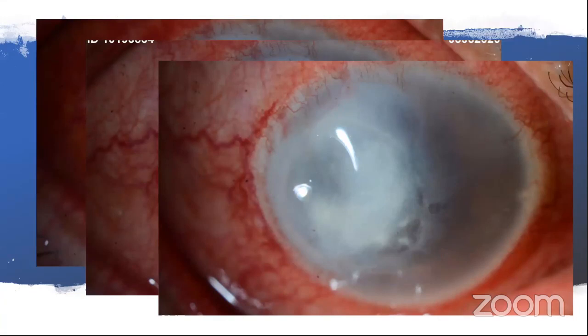Would you consider herpetic as a cause in such a case early on? Would you like to have a PCR, or would you diagnose it clinically? And do you do PCR for MK with reduced corneal sensation, I mean all of them, or we don't even consider PCR?